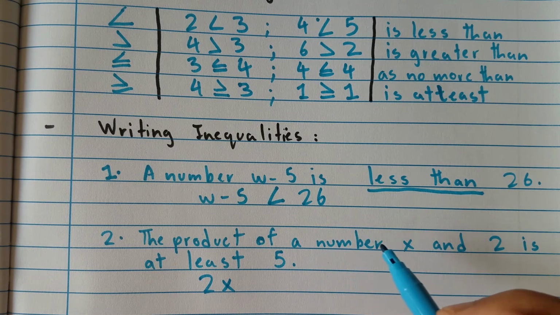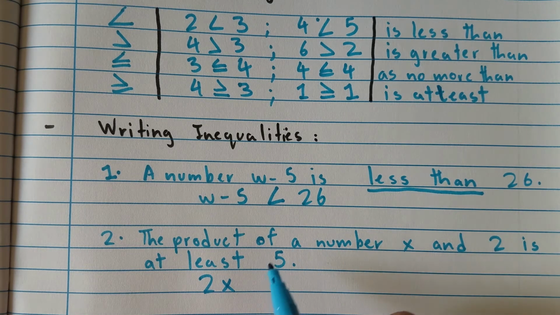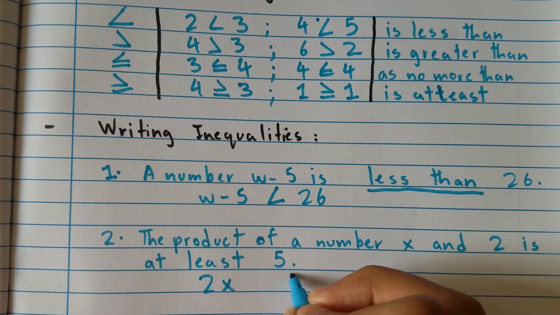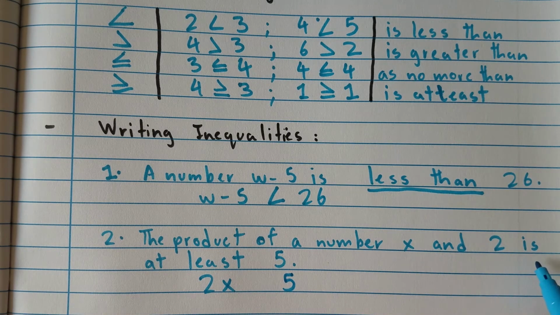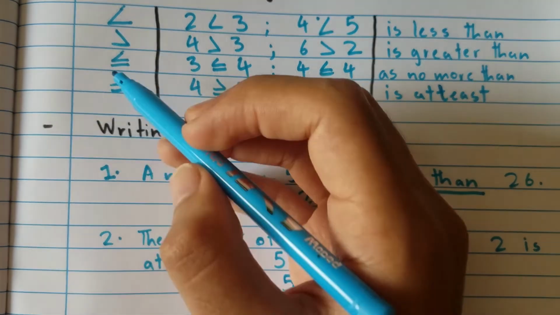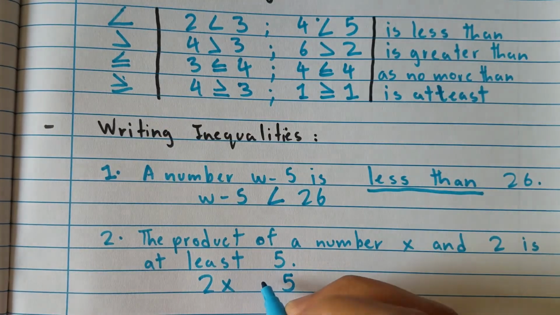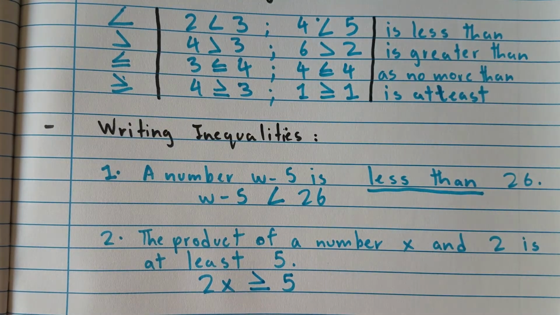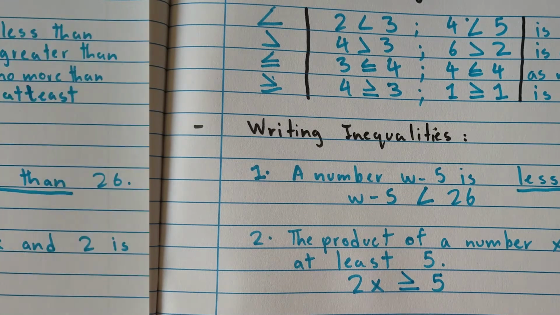The product of a number x and 2 is at least 5. So the other number is 5. And the keyword here is at least. From here we know at least is the greater than or equal to sign. So our inequality would be 2x is greater than or equal to 5.